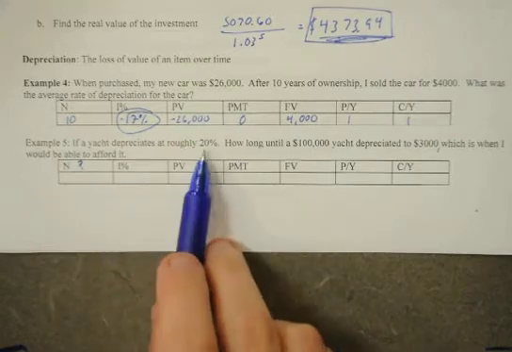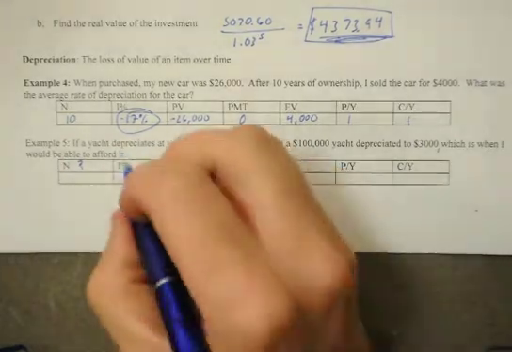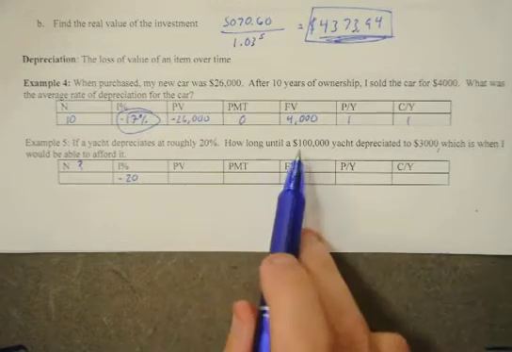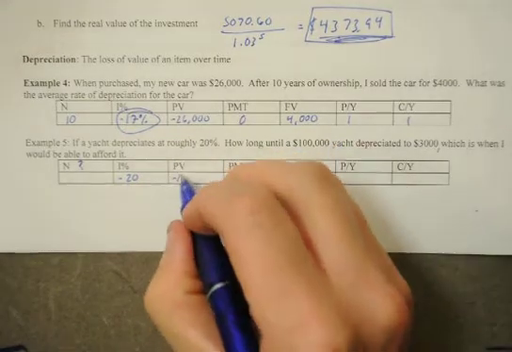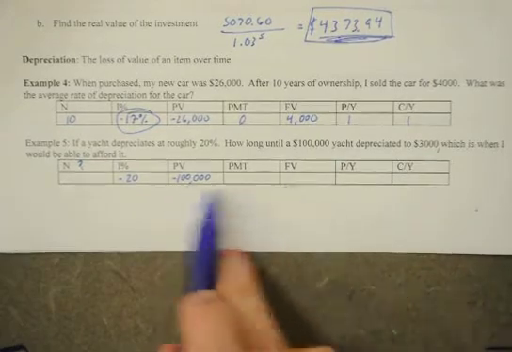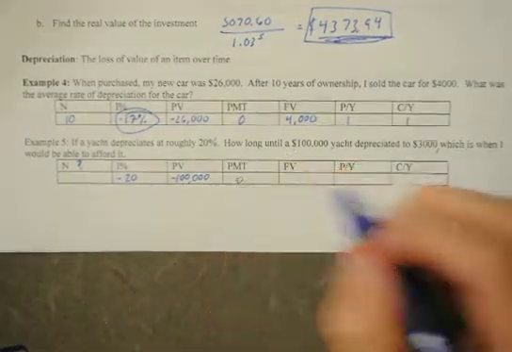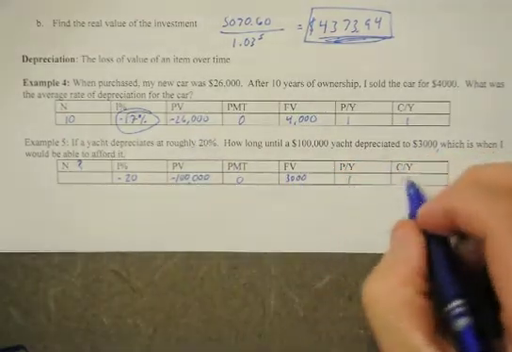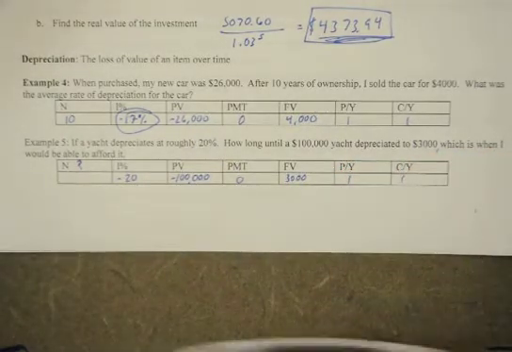And the interest rate is 20%, but we're depreciating, so we're going to put that as negative 20%. Present value is, let's think of it as negative 100,000. Again, we're kind of playing the negative positive game here. The future value is $3,000, so we can just run that as a simple, no-compounds situation.